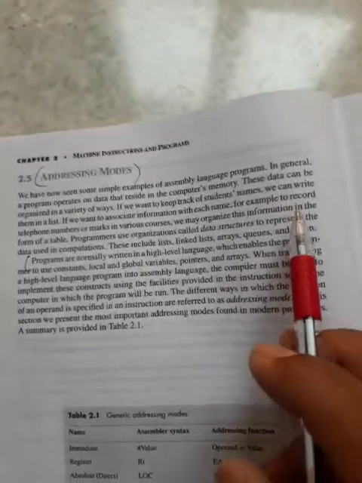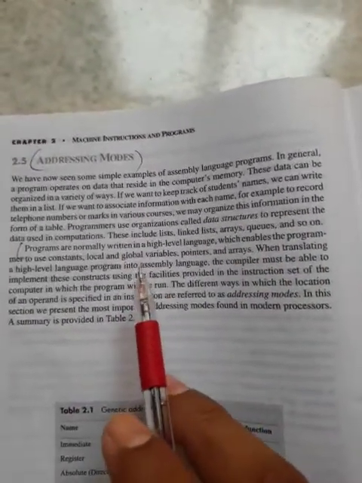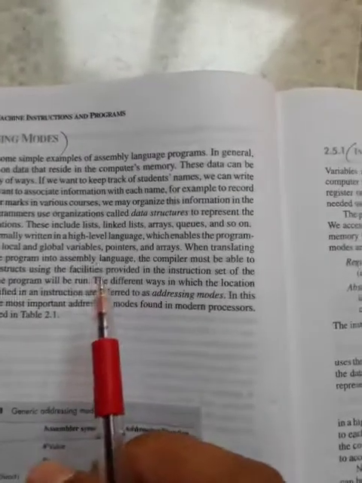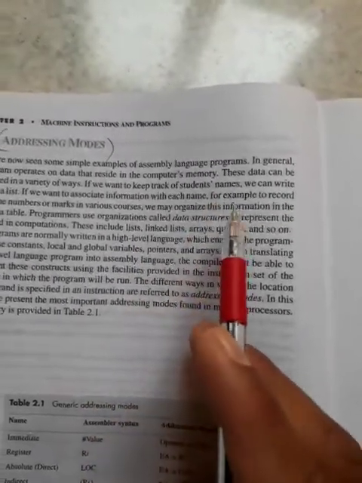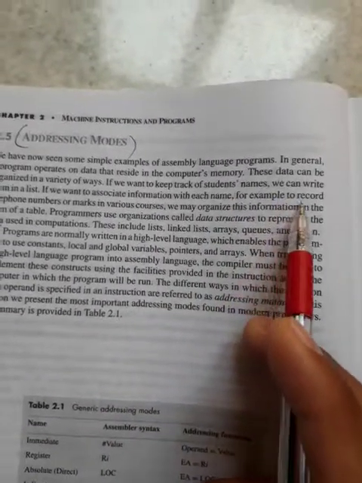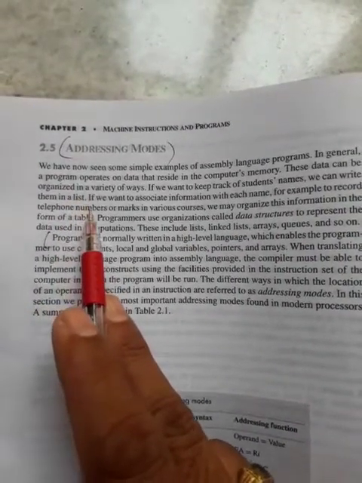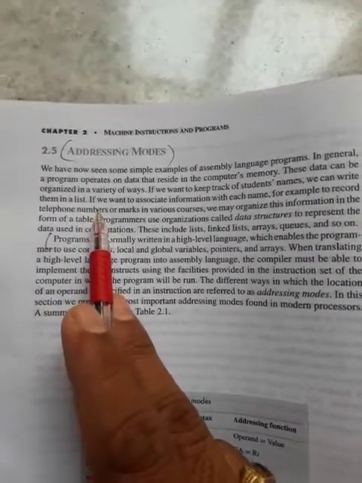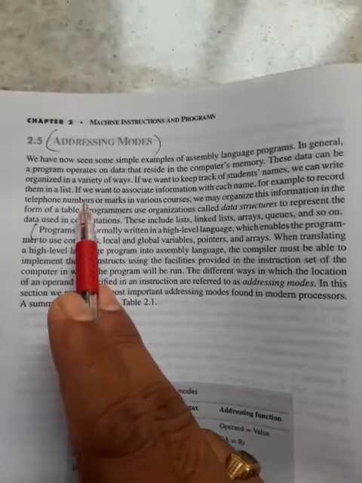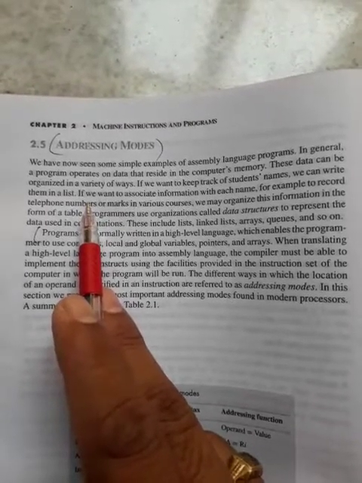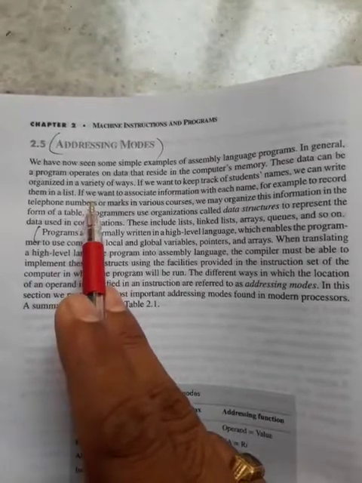As we know, data can be organized in a variety of ways. If we want to keep track of students' names, for example, we can write them in a list.